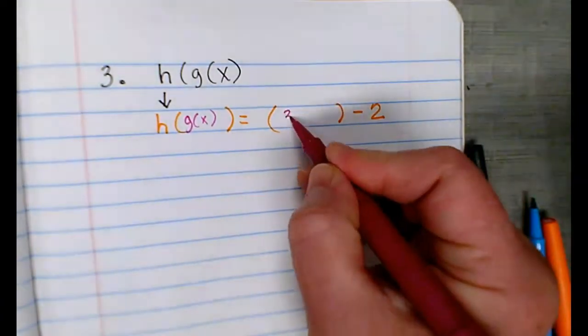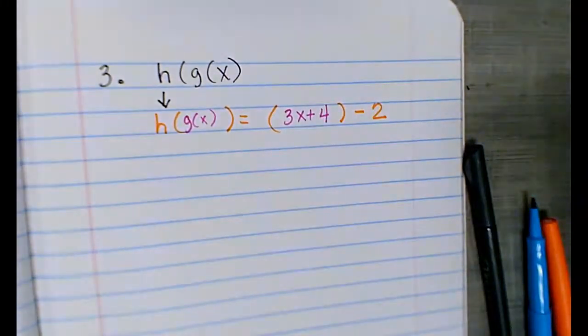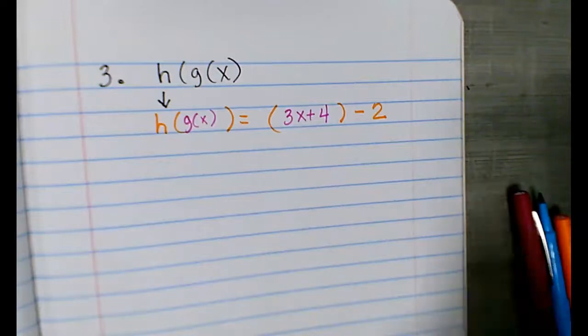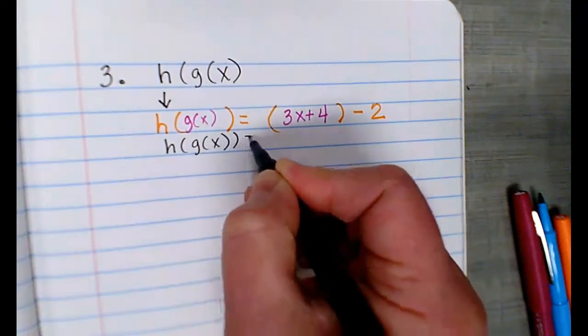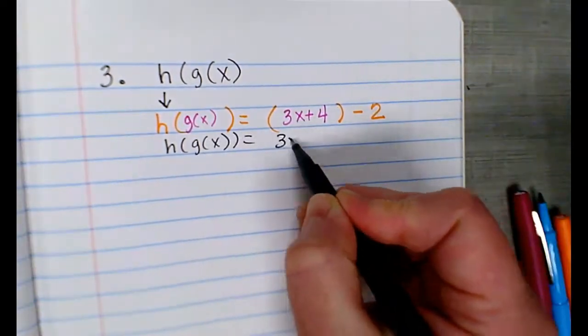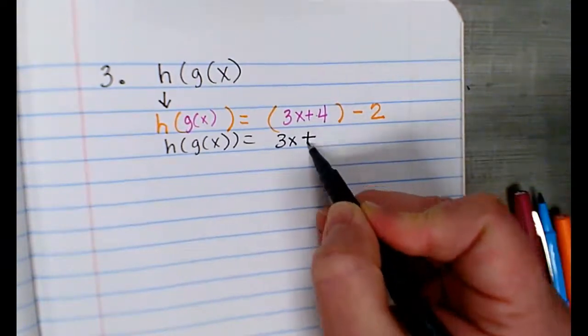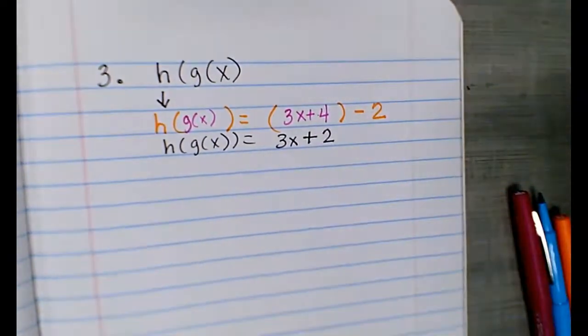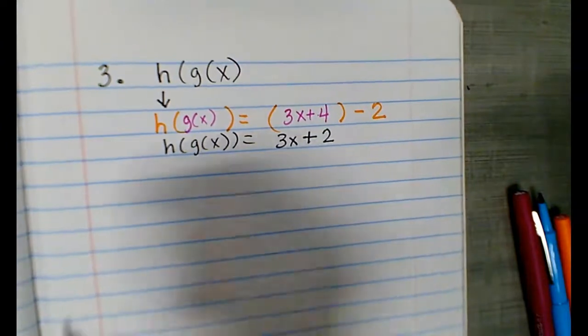G of x was 3x plus 4. And now all you have to do is combine 3x plus 4 minus 2, and so that would give me a plus 2. Is that too hard? Not really hard?